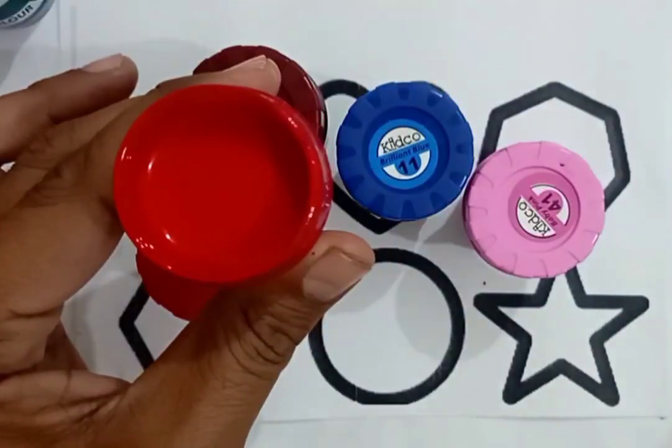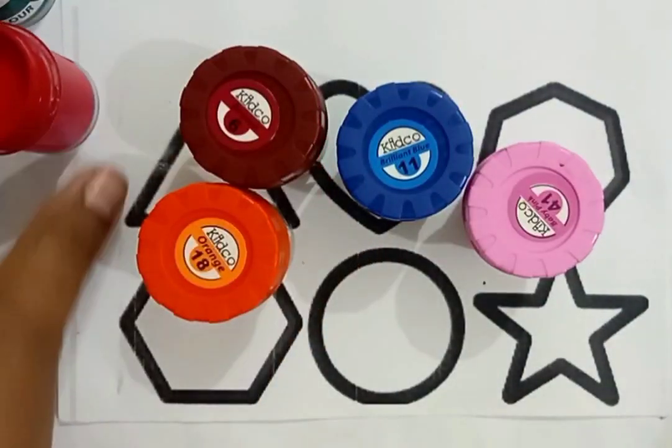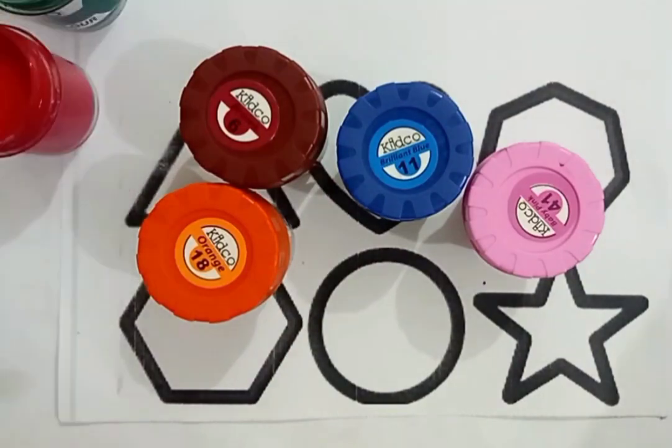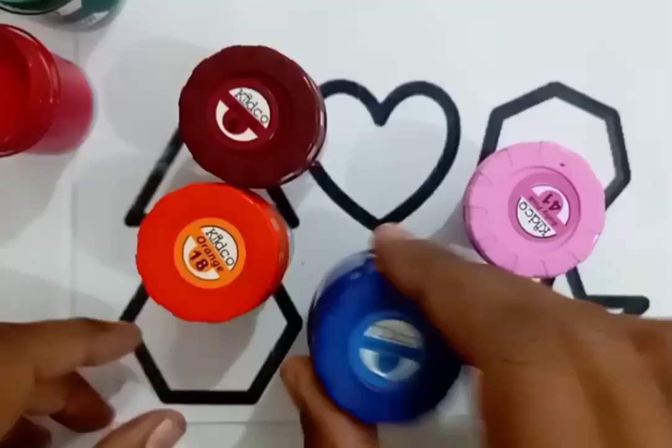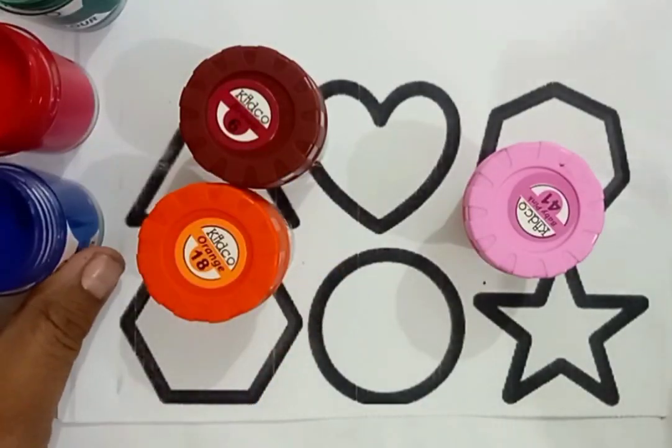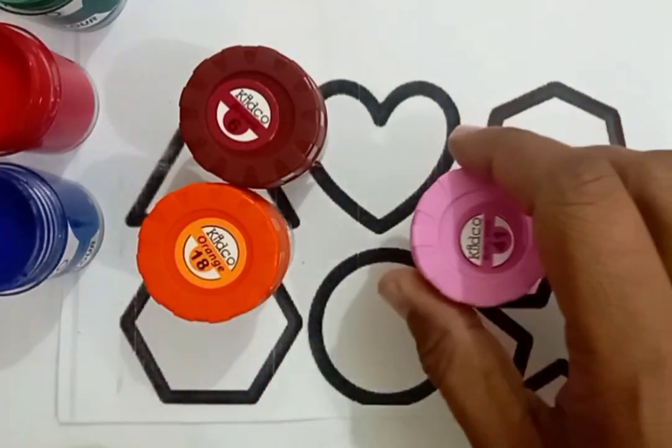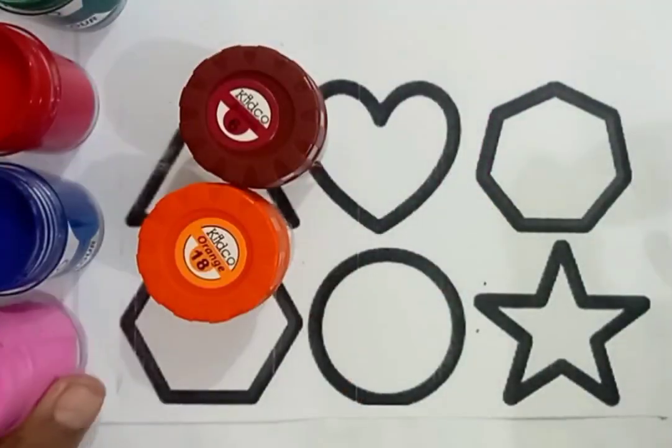Red color. Which color is this? Red. Blue color. Which color is this? Blue. Pink color. Which color is this? Pink.